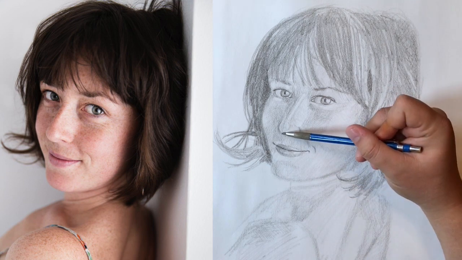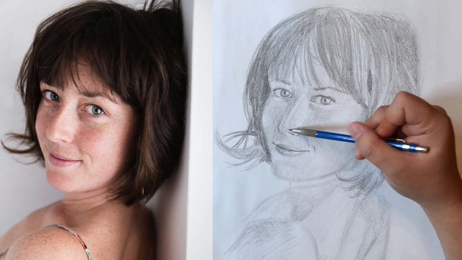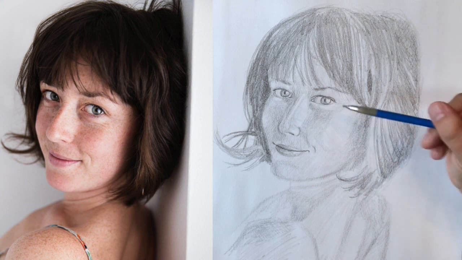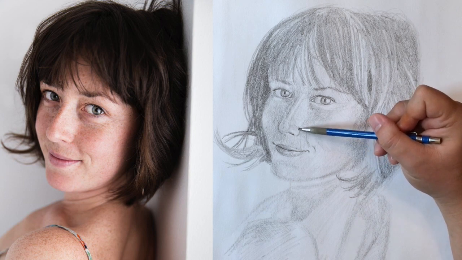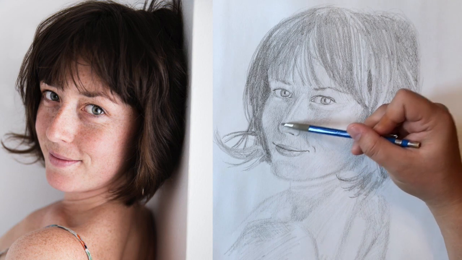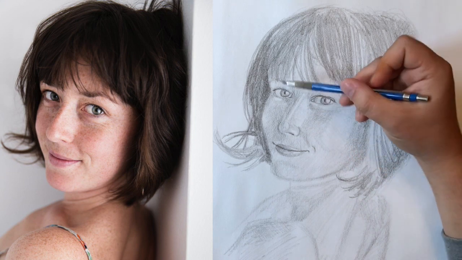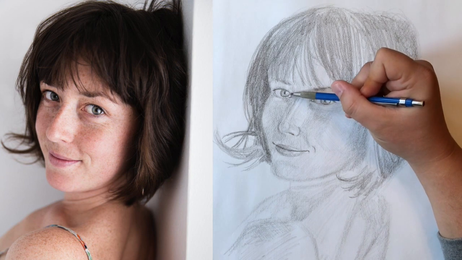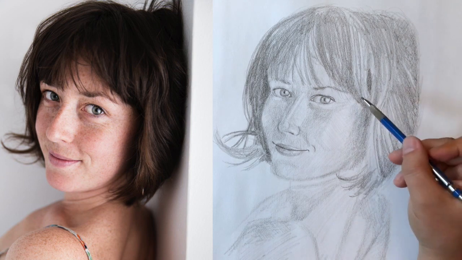And let's see here, got maybe a little shadow under the nose that I could amp up a little bit to get that looking a little more accurate. And let's see, eyes, bringing that in there.